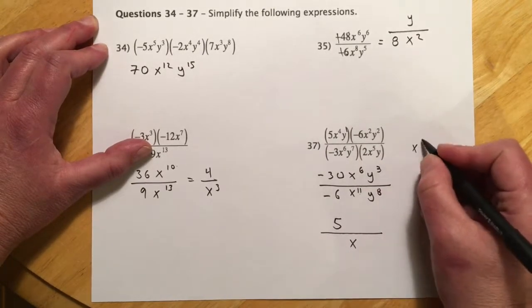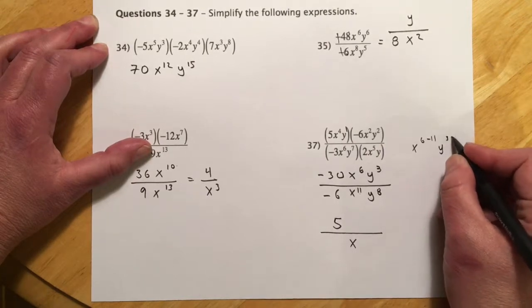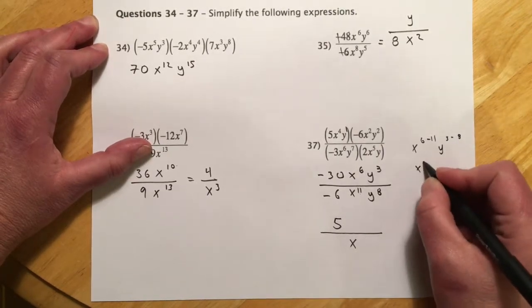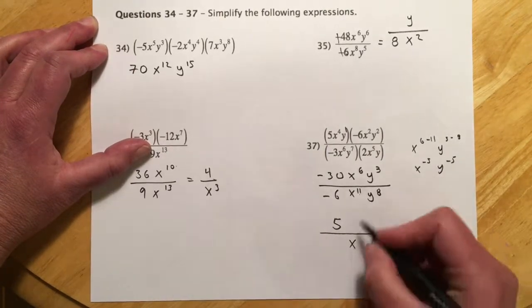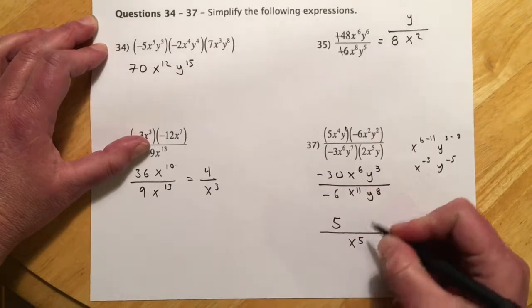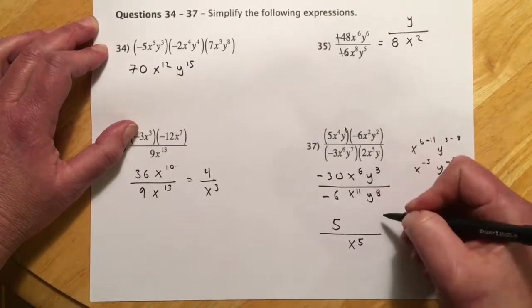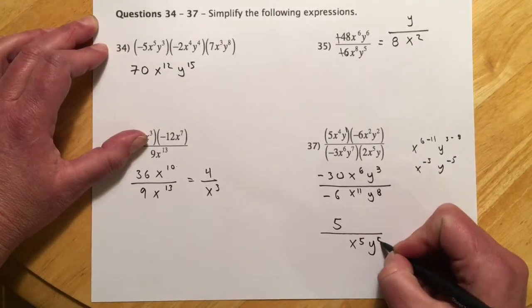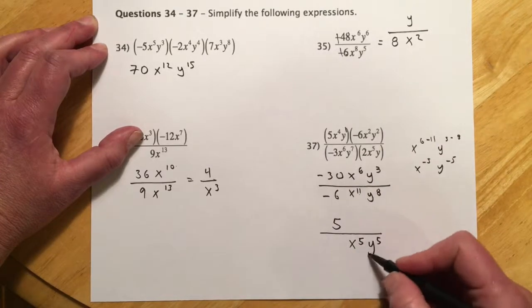And again, you can always think of this as 6 minus 11, and then y 3 minus 8. So there's a negative 5, negative 5, and then those should come downstairs. For me, I prefer 6 up, 11 down, and that leaves me 5 down. And then 3 y's up, 8 y's down, so cancel out 3 of them, and you'll still have y to the 5th downstairs. So I wrote it kind of funny, but 5 over x to the 5th, y to the 5th.